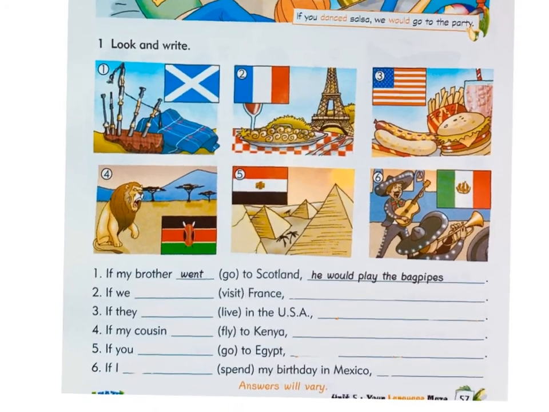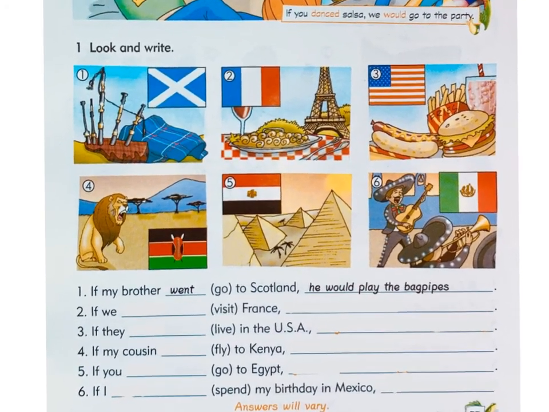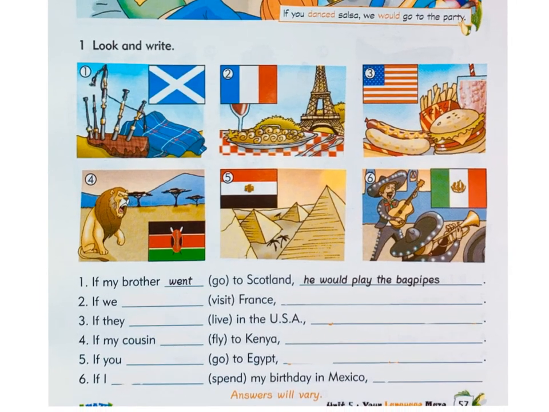In the first exercise, it says, look and write. Let's pay attention to the first one because the first one is the example. Look at this. We have Scotland. Don't worry about the flags. All of the places are already written there. So, if my brother, we have a go. But as we know, the first clause needs a past. So, if my brother went to Scotland, he would play the bagpipes.